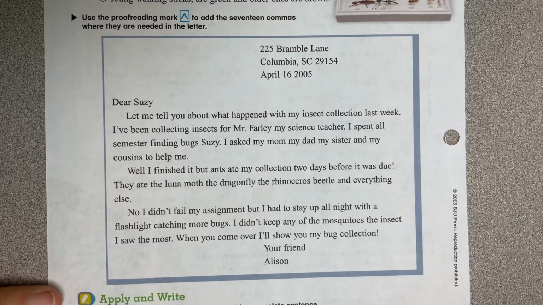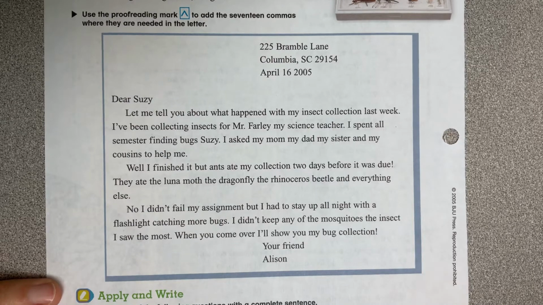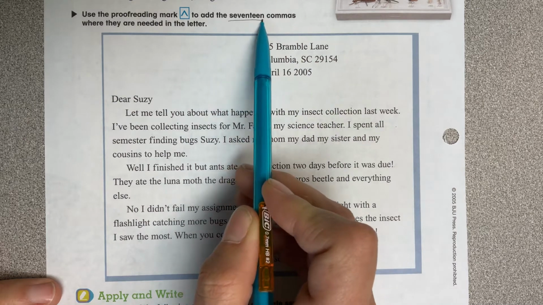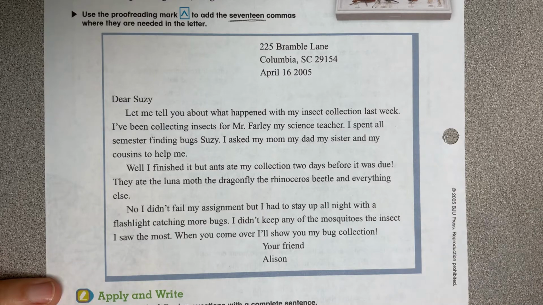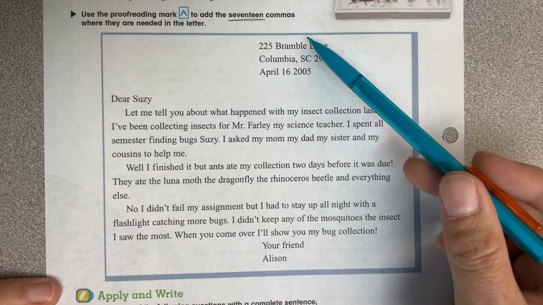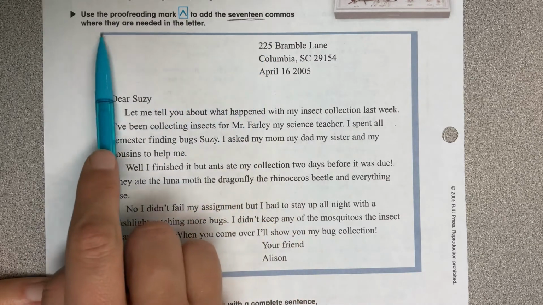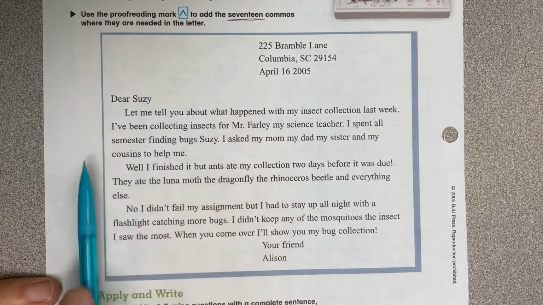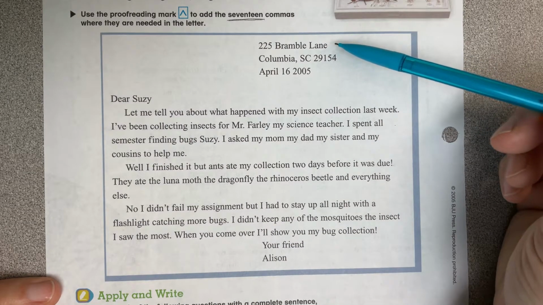All right, let's look down here and we're going to proofread this letter. Now, the only thing that's going to be wrong, what does it say? The 17 missing commas. That's a lot of commas. And this is very short. This is not a long letter. So we see even just in that, commas are really crucial and important. So it says use the proofreading mark with the caret to add 17 commas where they are needed in the letter. Well, we're going to start up at the top and we start with the address because there will be some commas in the address.